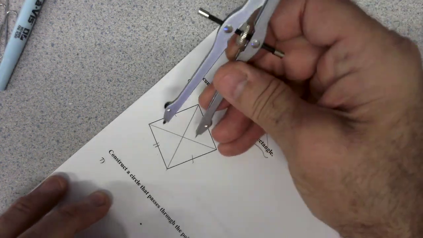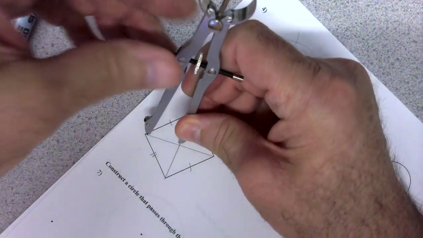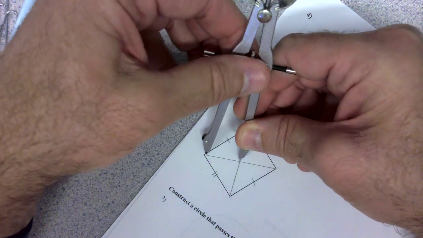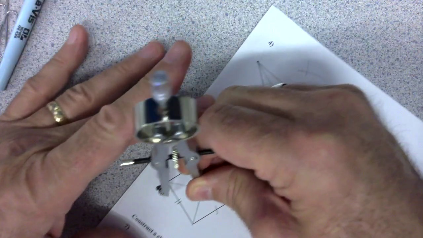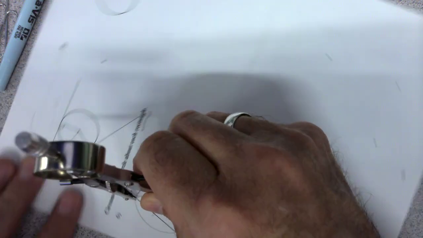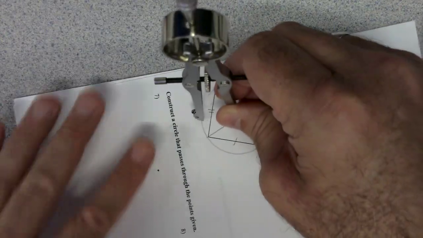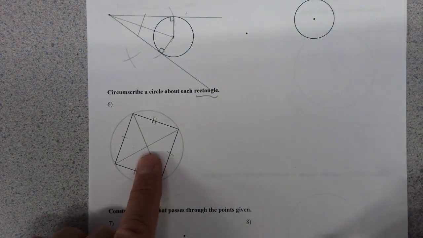And if I set my compass here, set to the distance to one of the corners, see if you can see that, right there, then that's a circle. I'm just going to rotate the paper because it's so much easier that way. There we go. And that's all there is to it. So that is the center.